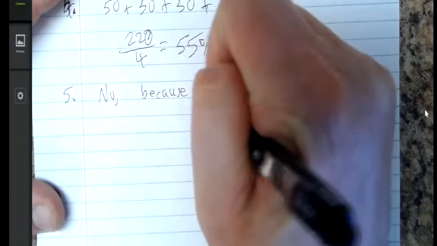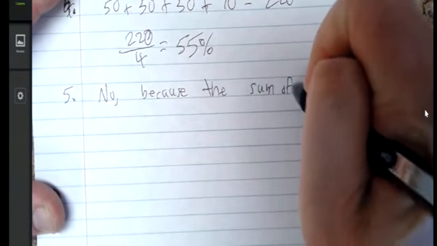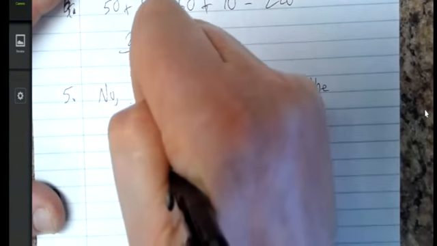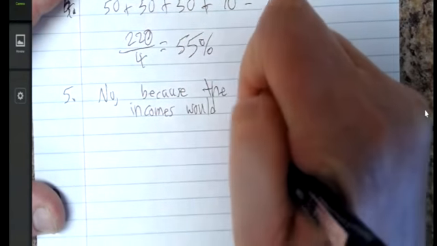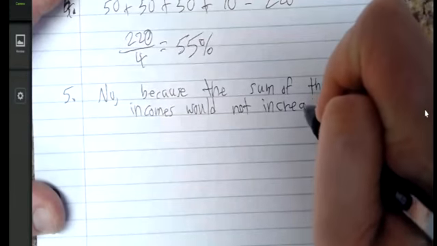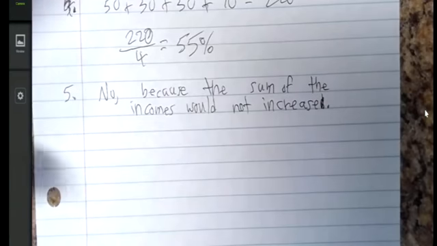Because the sum of the incomes would not increase.